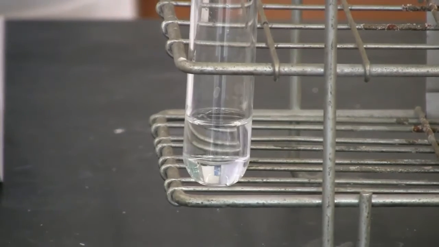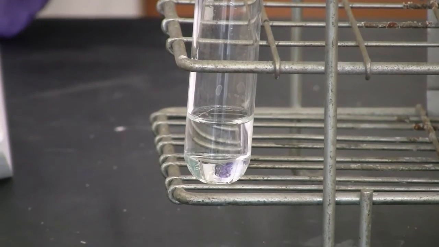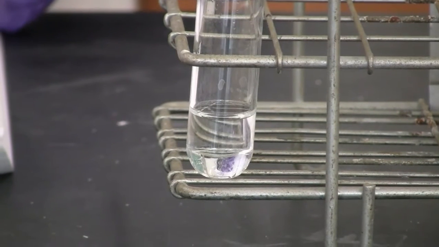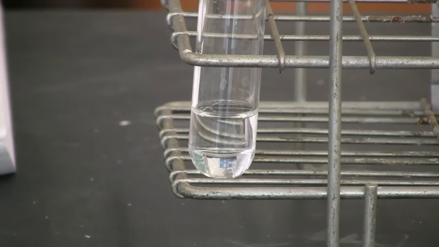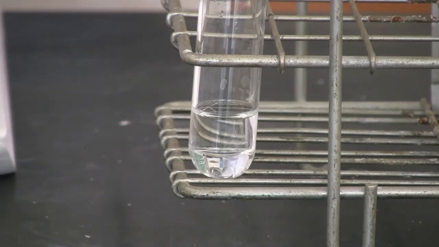Reaction 9. We need to mix 10% sodium hydroxide with 6 molar nitric acid. Sodium hydroxide is in the test tube already. Now nitric acid.